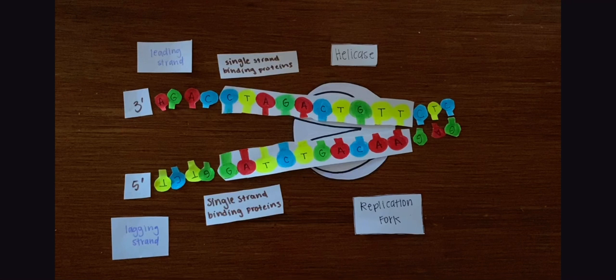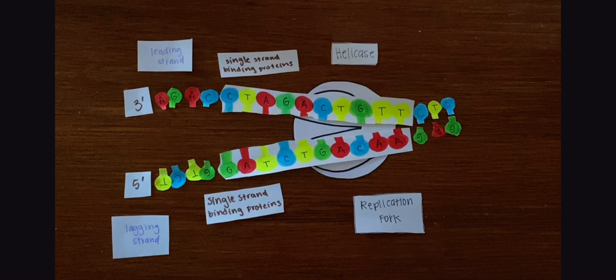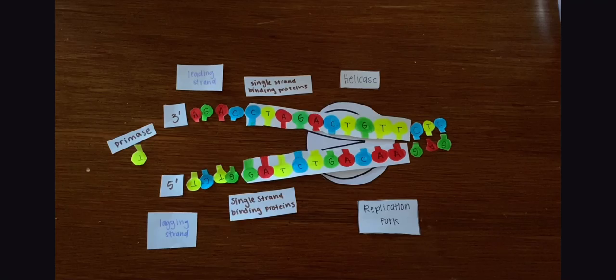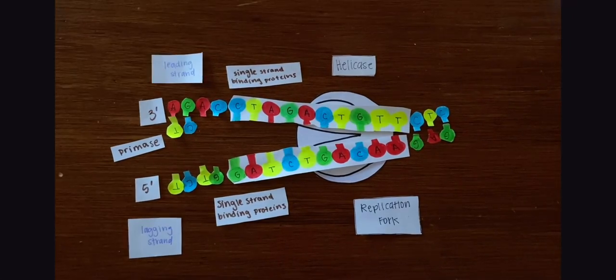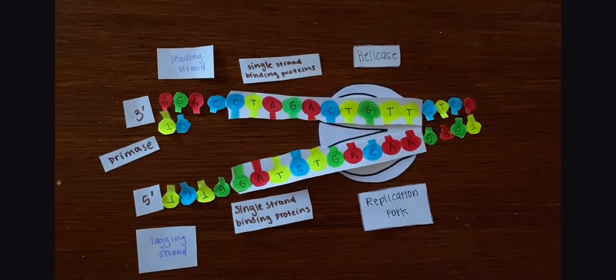In this case, the leading strand is on top and the lagging on bottom. The leading strand has continuous repetitions towards the fork, and the lagging strand contains breaks while moving away from the fork. The enzyme primase preps the DNA with a primer so that the DNA polymerase will eventually know where to start. Now enters the DNA polymerase.